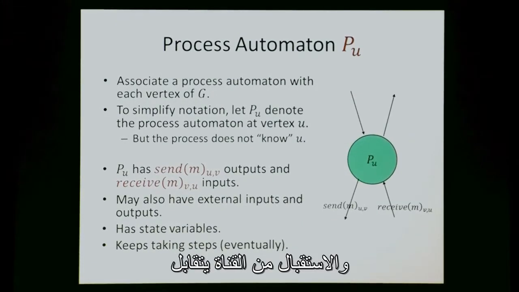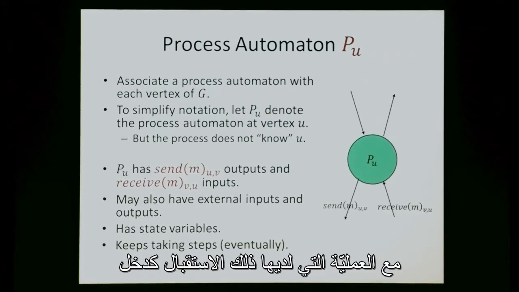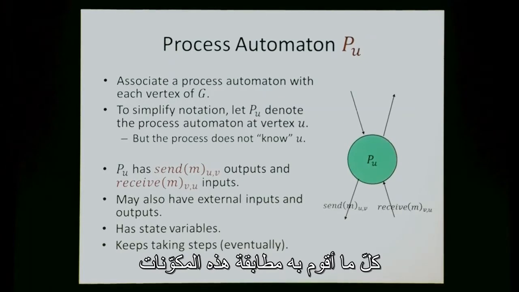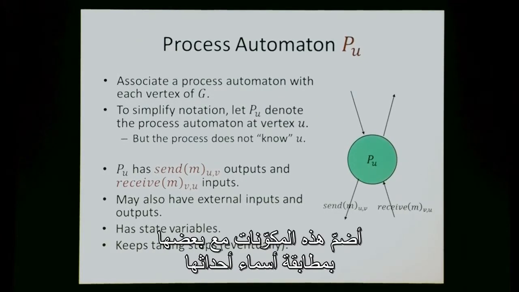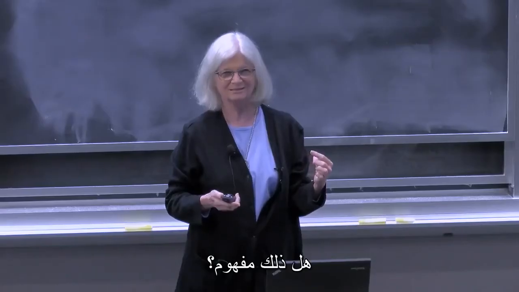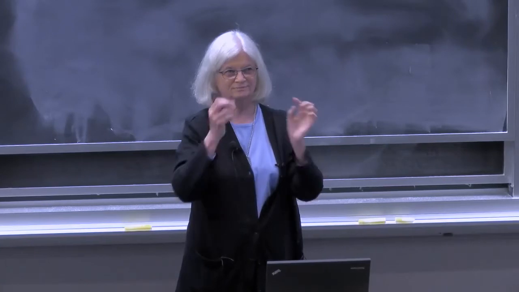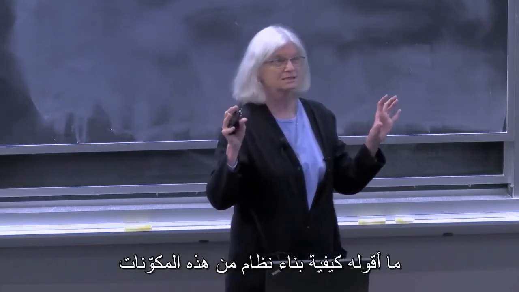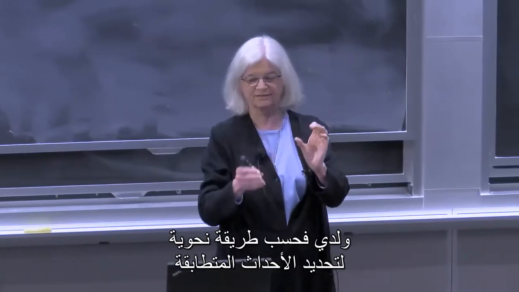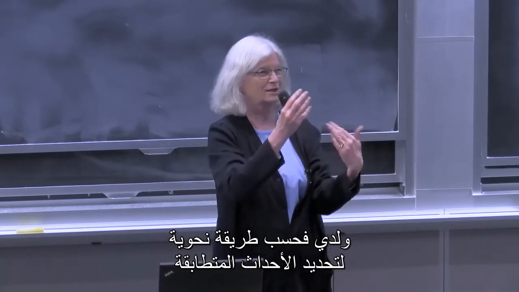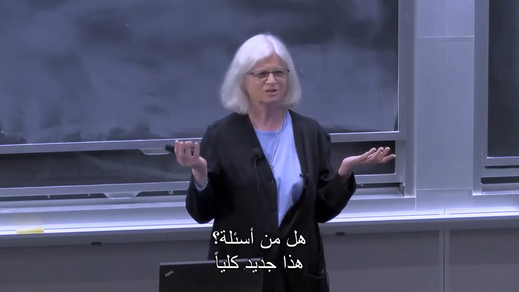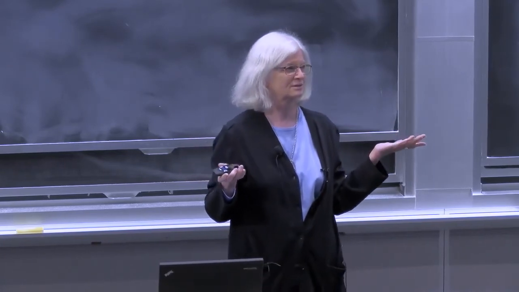And the receive from the channel matches up with the process that has that receive as an input. So all I'm doing is hooking together these components by matching up their action names. Does that make sense? So I'm saying how I build a system out of all these components, and I just have a syntactic way of saying what actions match up in different components. Questions? This is all new.